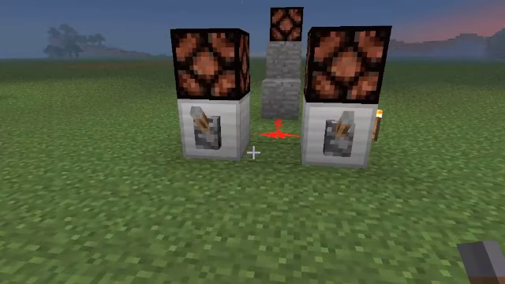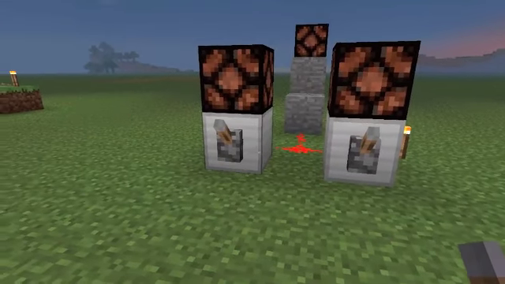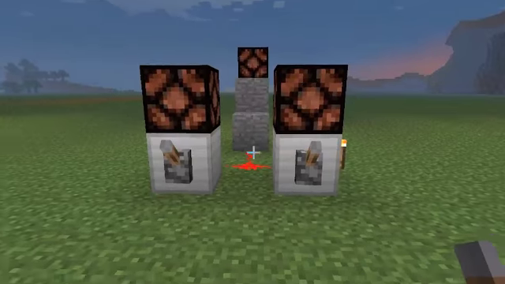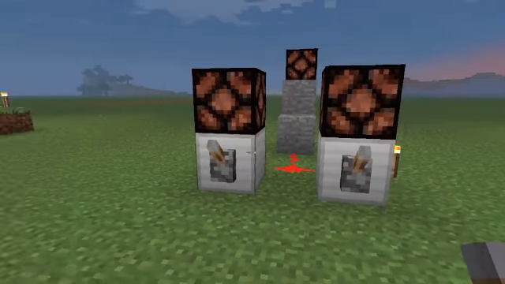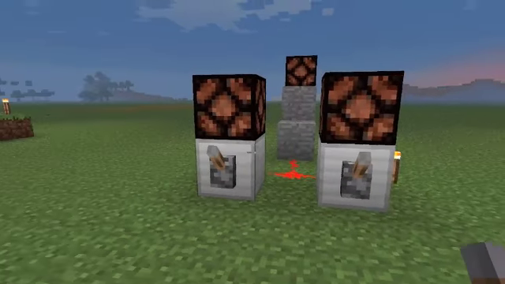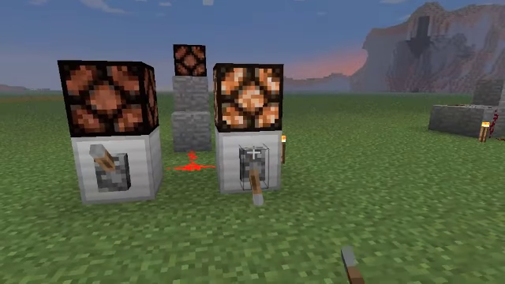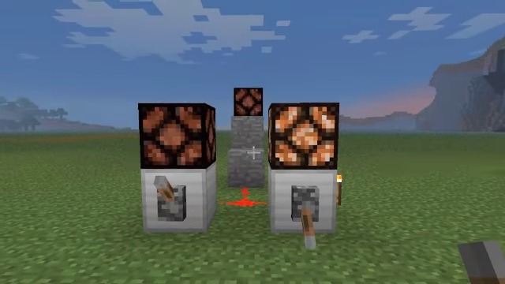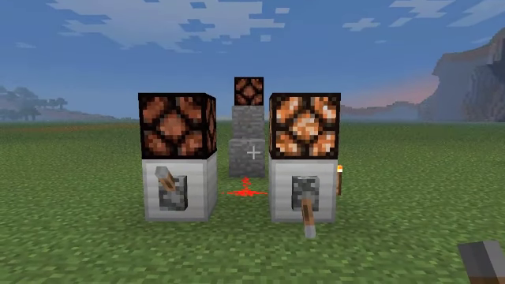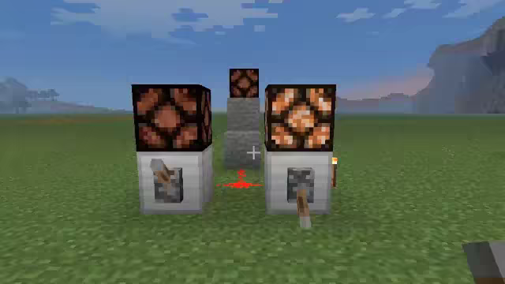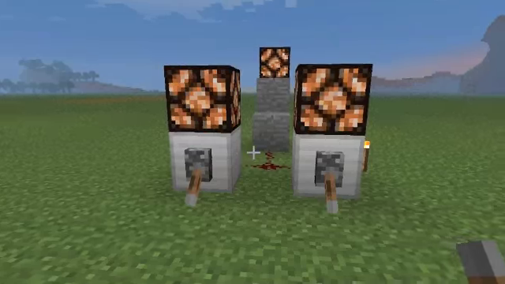This is another logical gate called an AND gate. What that means is that if the inputs are both off, or if only one input is on, the output will be off. The output will only be on if this input and this input are on.